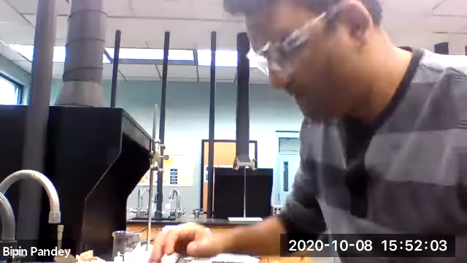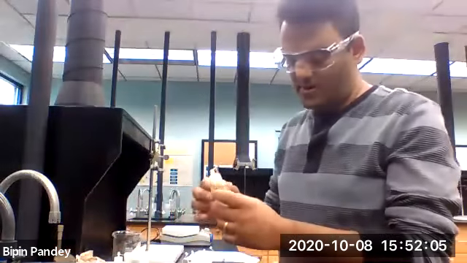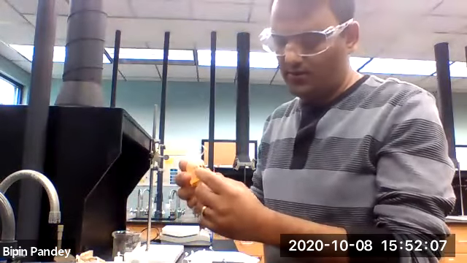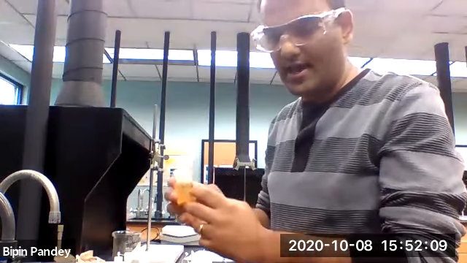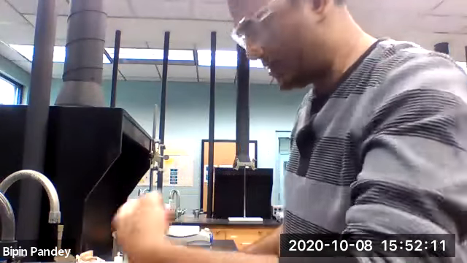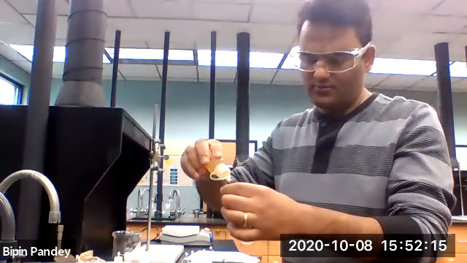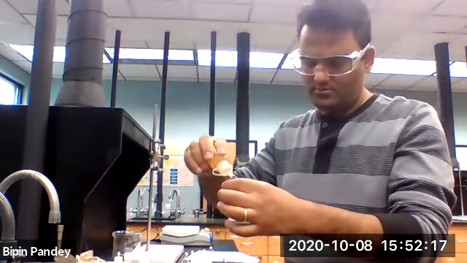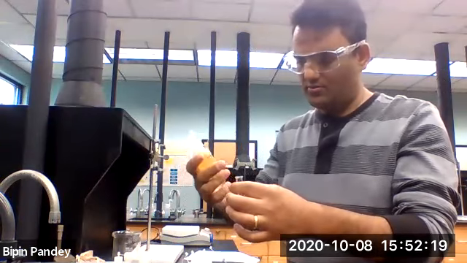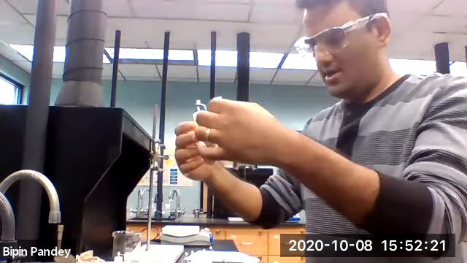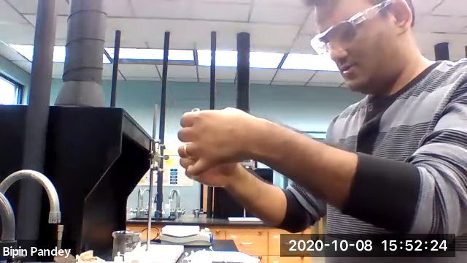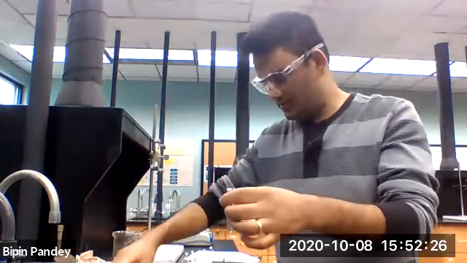All right, so last one we are going to do is use the iron 2 cation and react with the other anion. So let's start with iron 2. Iron 2 chloride, as you can see here, is a brownish colored solution.